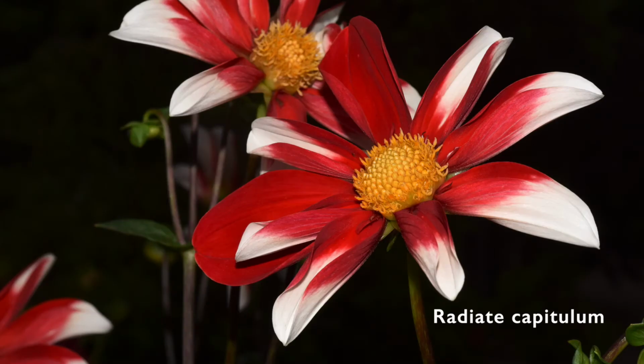So the way the flowers are arranged in the head varies in the family. For instance, this sort of head or capitulum, which is one of the most common, is called a radiate capitulum. And in this we see 2 types of florets with 2 types of corollas. We have the marginal florets with true ray corollas and the disc florets with tubular corollas.